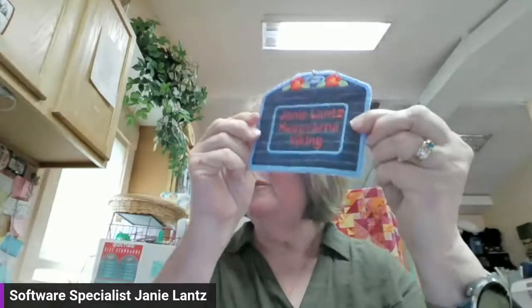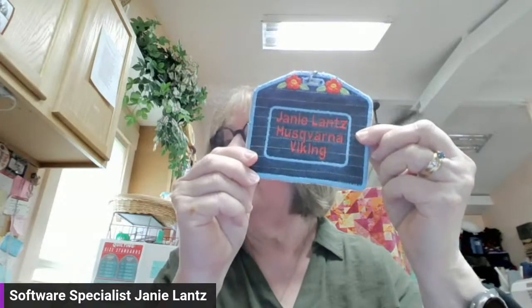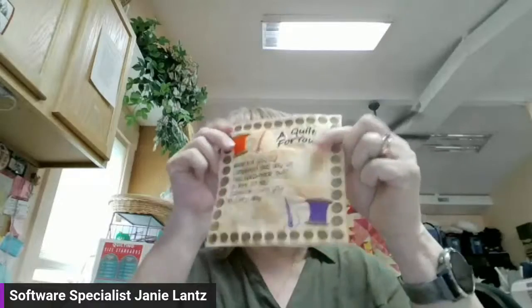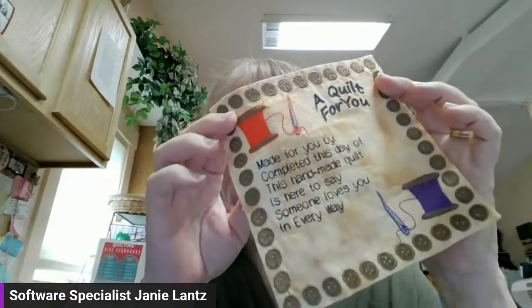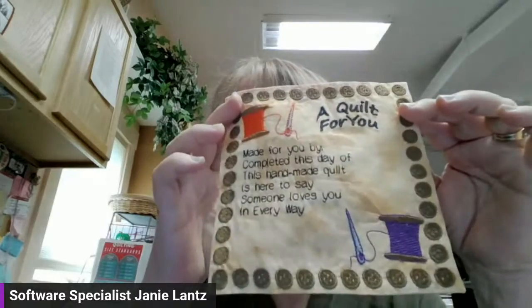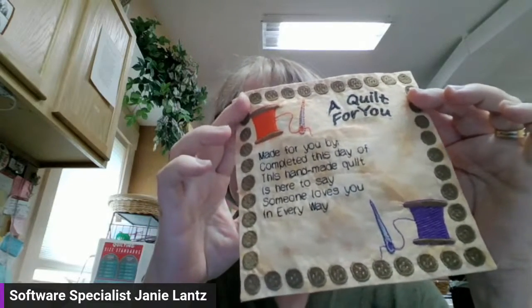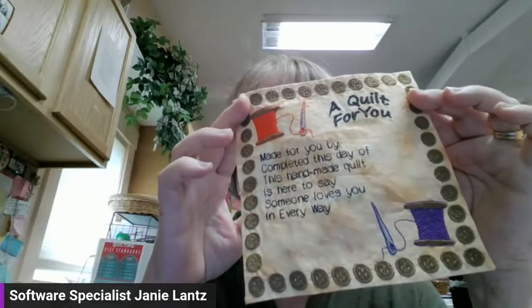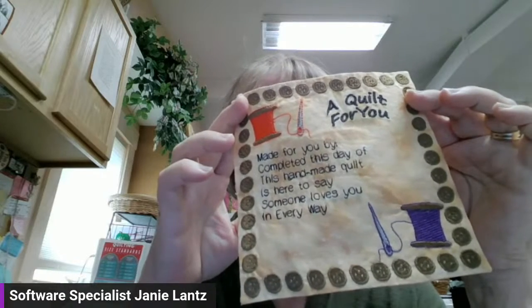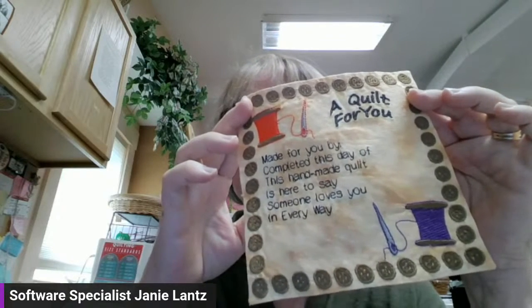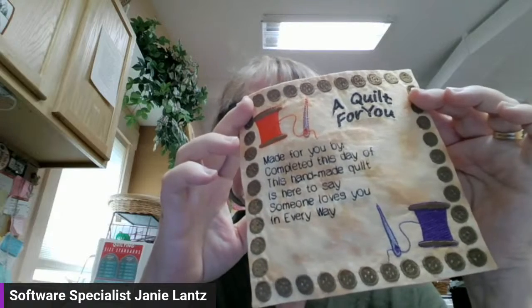Here's another example. This is a luggage label that I made, and I added my name and my branding. Here is a little quilt label. And see how tiny those letters are? That is a line block font, and I have increased the spacing to about 30% between the letters and the spacing between the lines to about 1.5. And you can see how that's very clear and very readable.